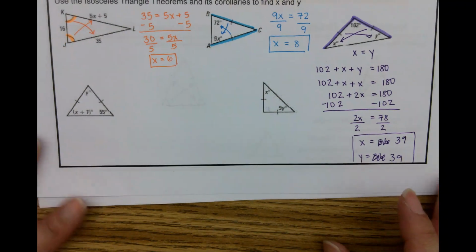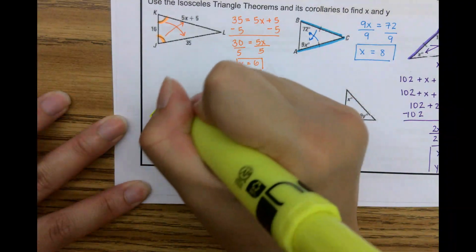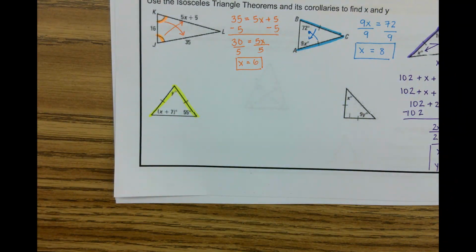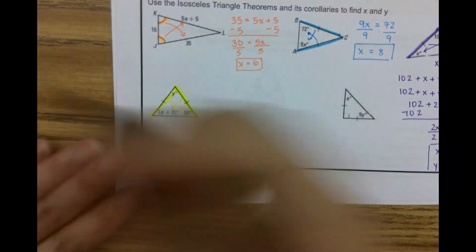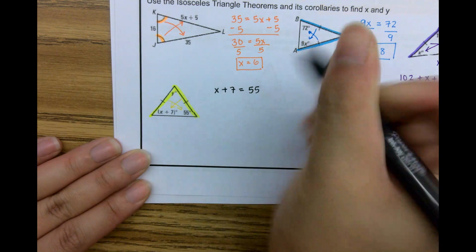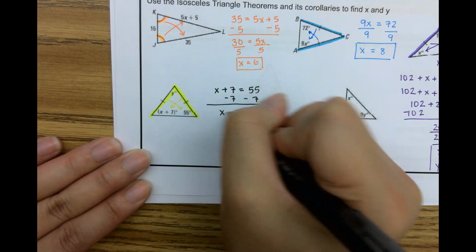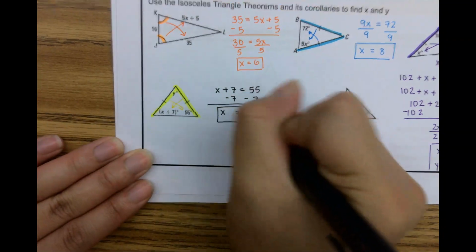Okay, last couple ones here. Okay, so here I have congruent sides again. This side is congruent to this side, which means the angles across from them have to be congruent, which means that x plus 7 has to equal 55. When I subtract the 7, that means x equals 48. Okay.